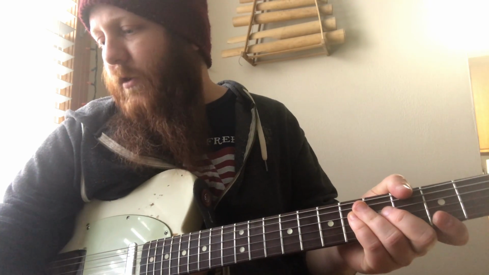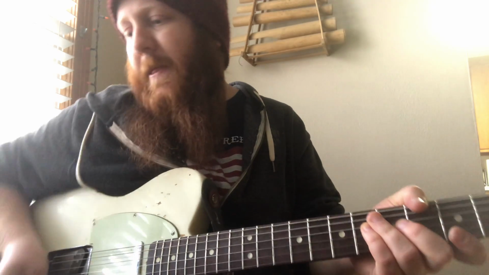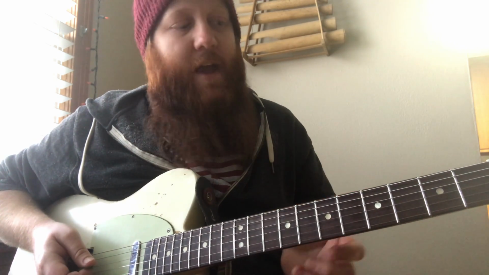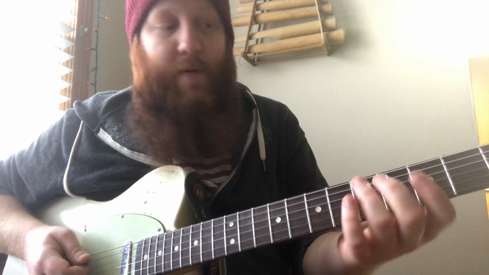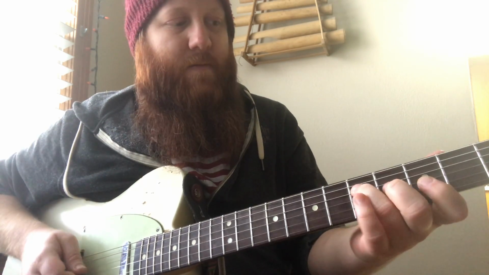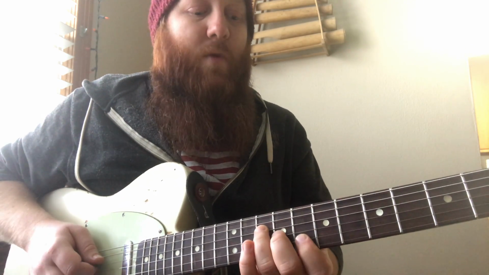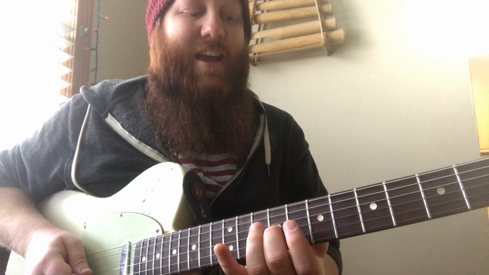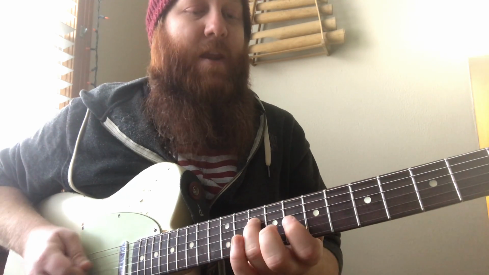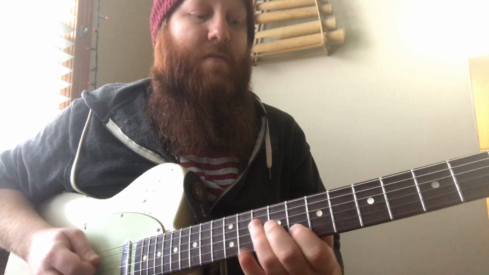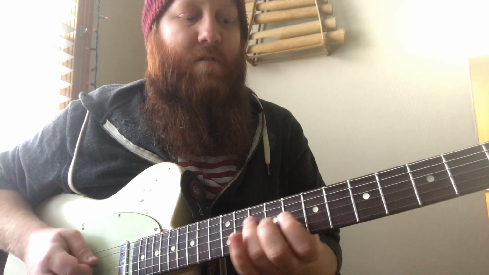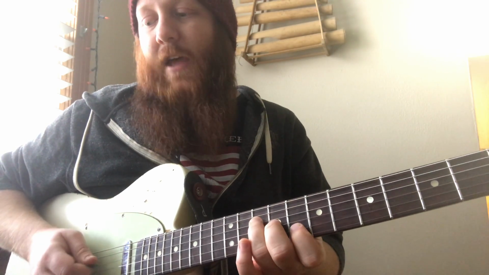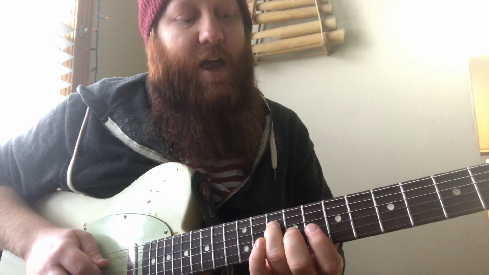I have a couple more little licks here. I got 9 and 10. So 9 and 10 are just little variations. So we have our G triad right here. We have that same triad shape, but if we move it way up here between 10, 9, and 8, it's a C triad. Similar to this one. So that's lick number 9.